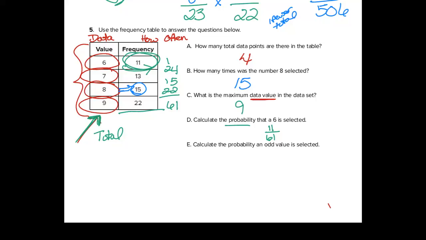Okay. And the last one for this question. Calculate the probability that an odd value is selected. That an odd value is selected. So, first of all, you should know the total is still going to be 61, right? Which of those values are odd? Which of the values? Remember, your values are over here. 7. 7 is odd.